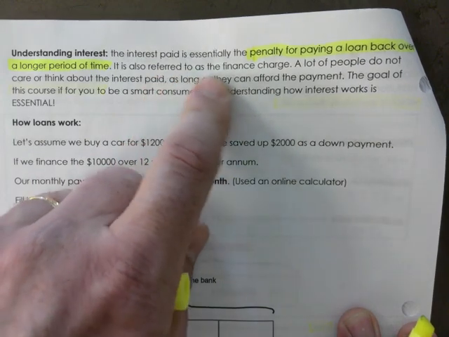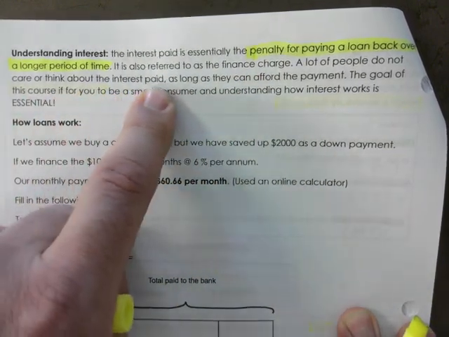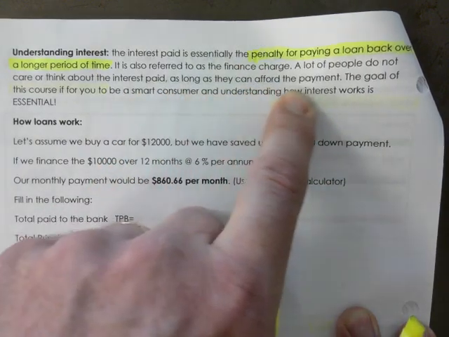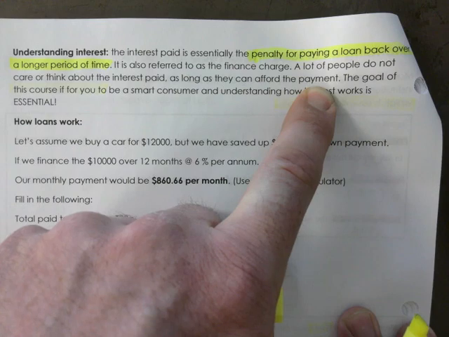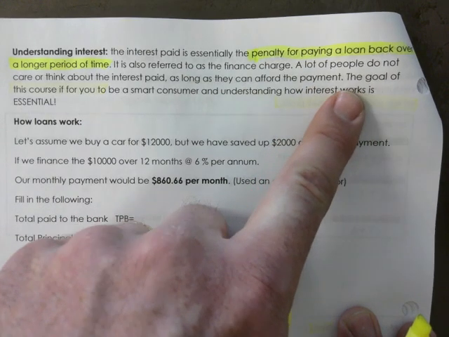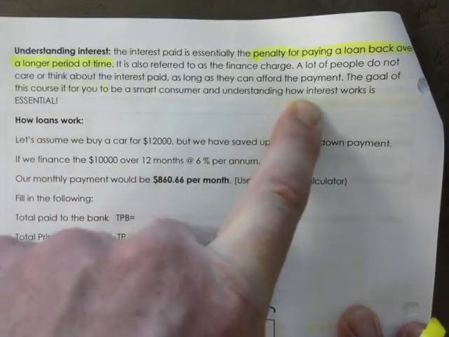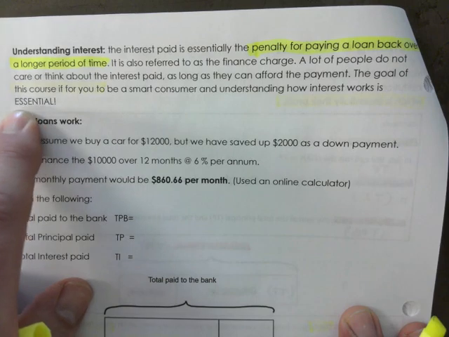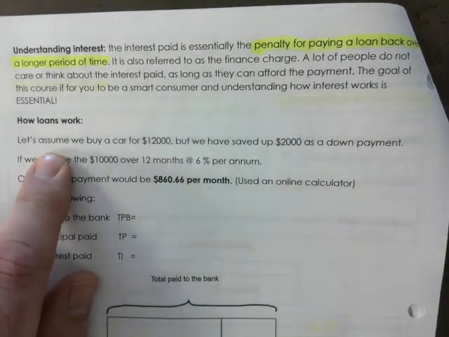It is also referred to as the finance charge. A lot of people do not care to think about interest paid as long as they can afford the payment. I'm guilty of this. As long as I can afford the payment, I'm like, well, whatever, I need the car. I want the car, so charge me, right? The goal of this course is for you to be a smart consumer, and understanding how interest works is essential, okay? So let's do a little experiment here.